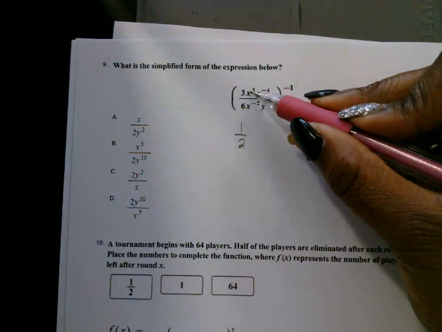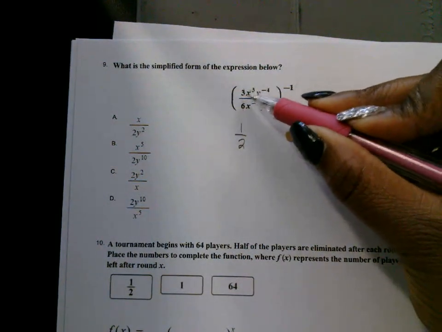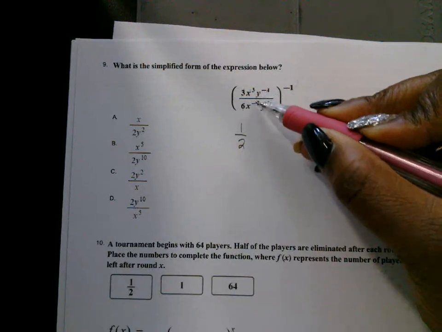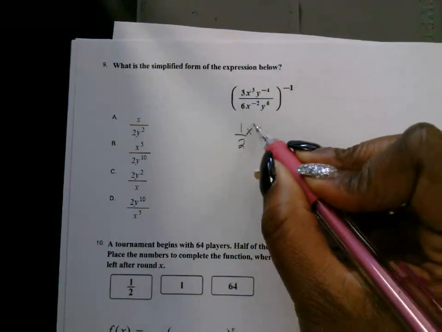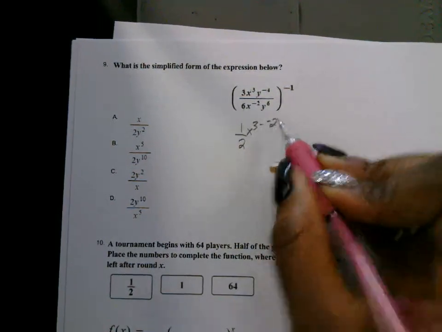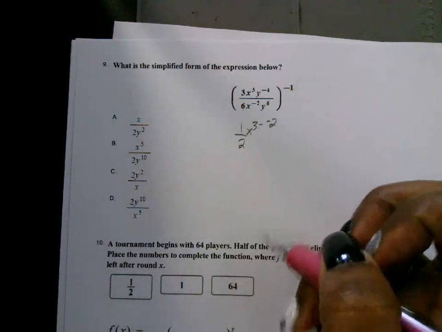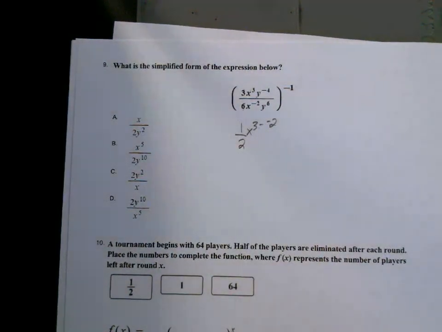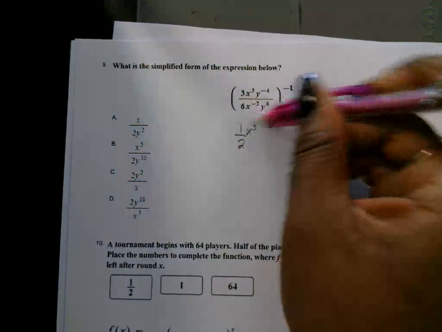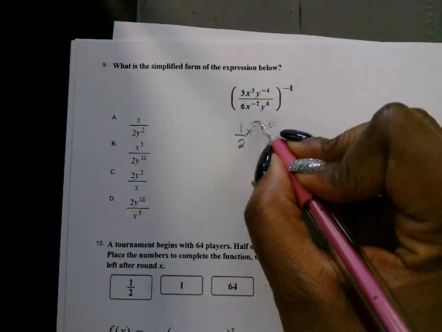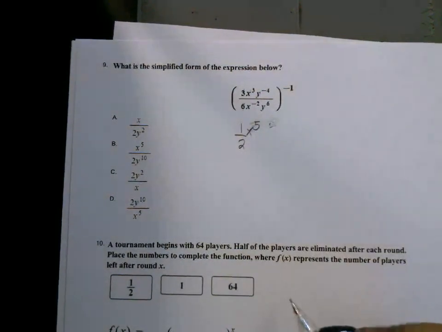Then I'm going to simplify the x's. We got division, so we're going to say 3 minus a negative 2. What's 3 minus a negative 2? Not negative 5, no. 5. It's 5. So let me erase this and put 5. I'm doing this for space, okay?